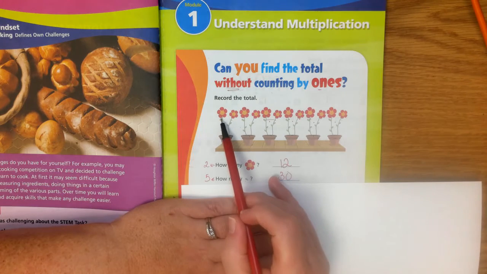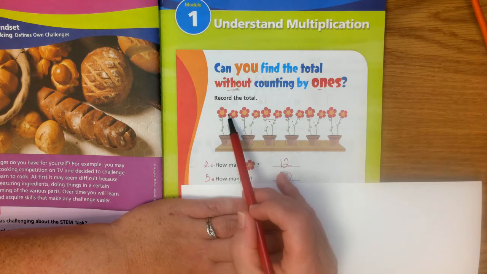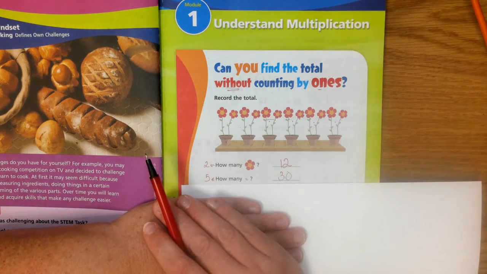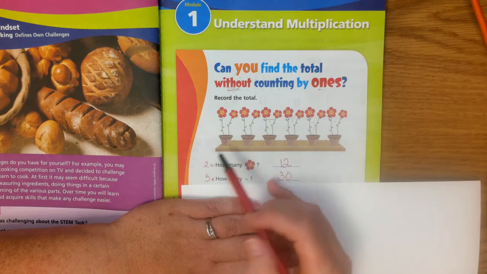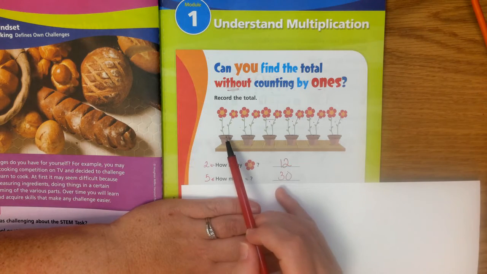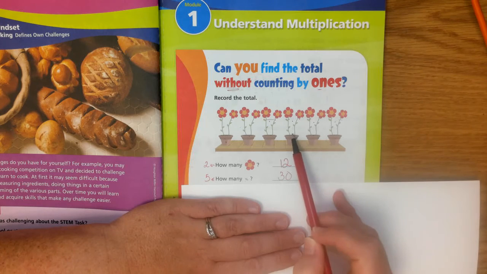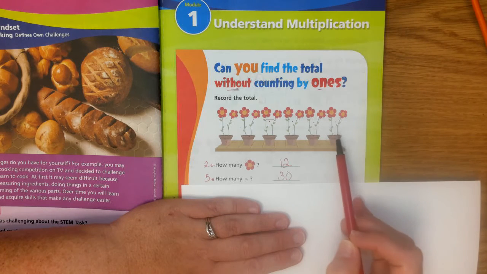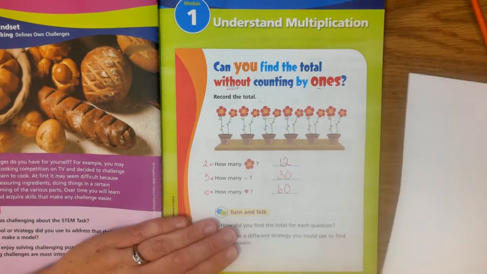So if I have 5 petals on this flower and 5 petals on this flower, I know that 5 plus 5 equals 10 petals. So this last one I must count by 10s. So I have 10, 20, 30, 40, 50, 60. So I have 60 petals.